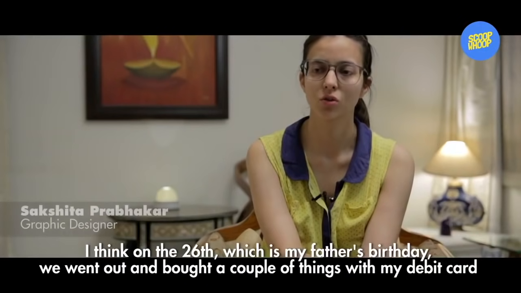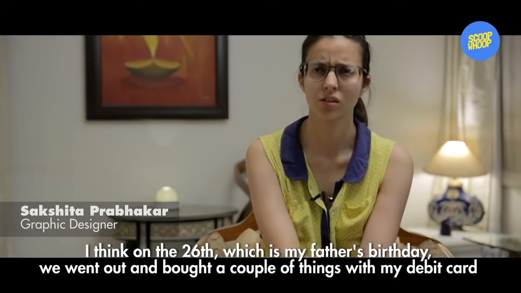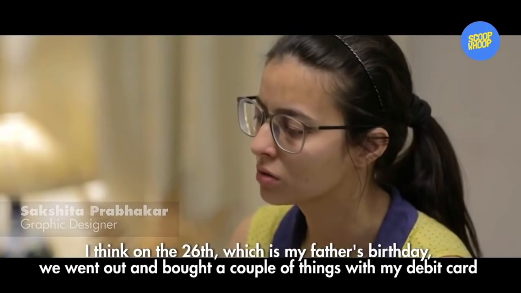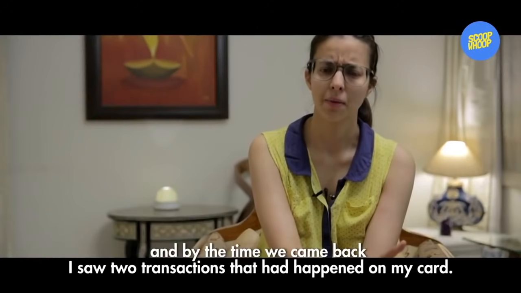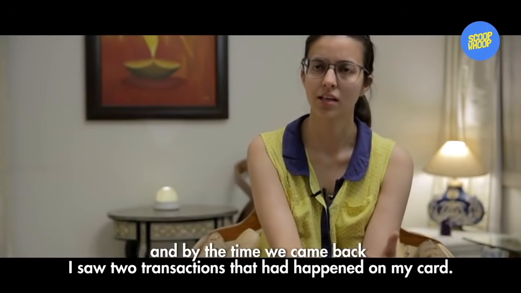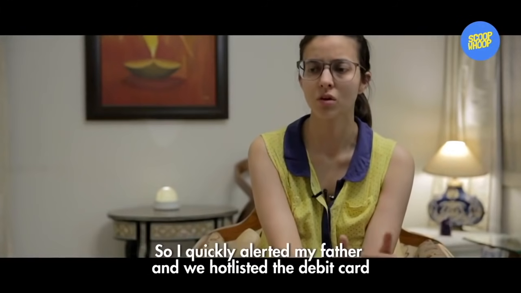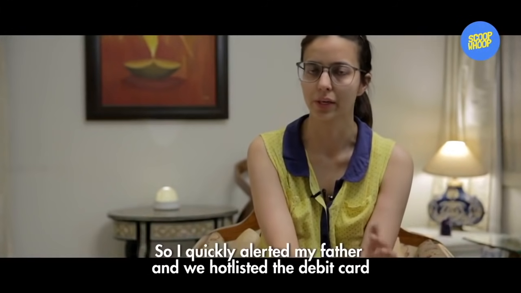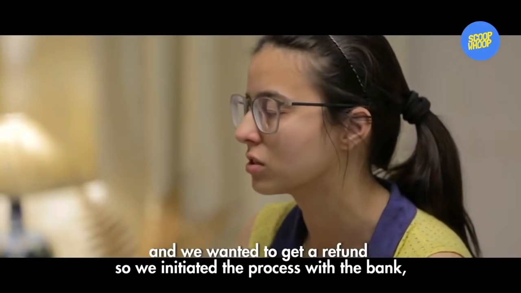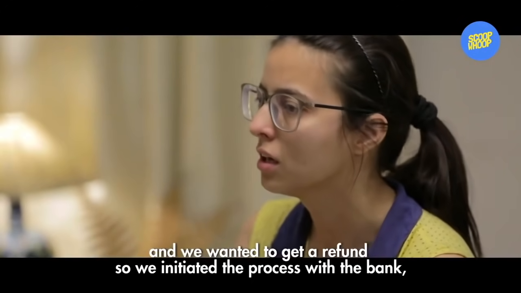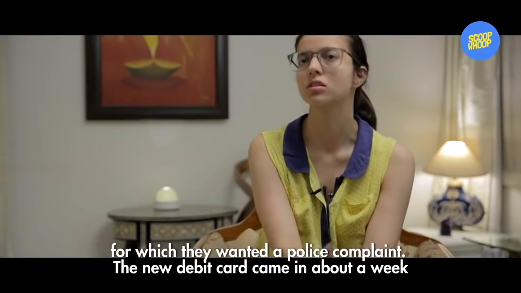I think on the 26th is my father's birthday, so we went out, bought a couple of things with my debit card, and by the time we came back, I saw 2 transactions that happened from my debit card. So I quickly alerted my father and we hotlisted the debit card, wanted to get a refund, so initiated the process with the bank, for which they wanted a police complaint.